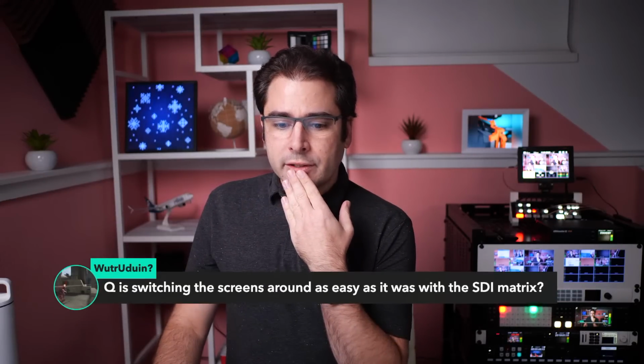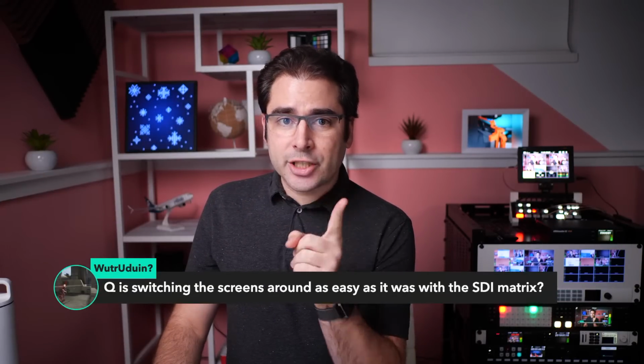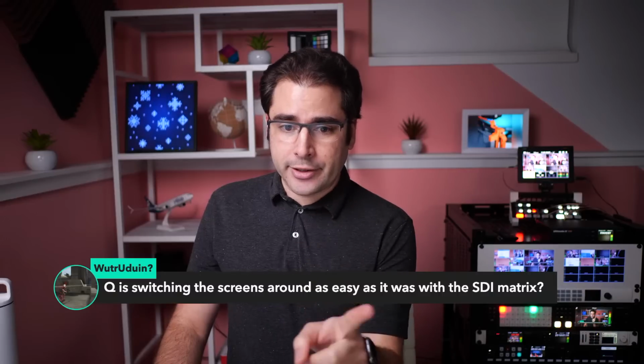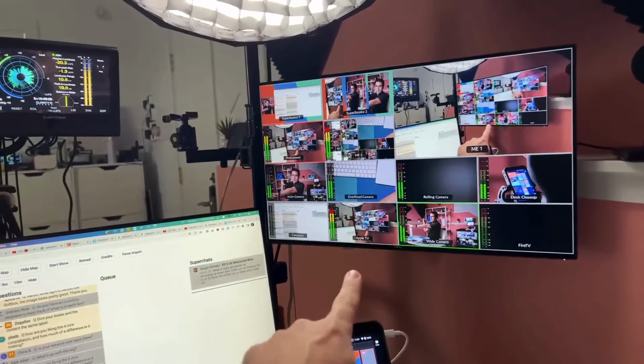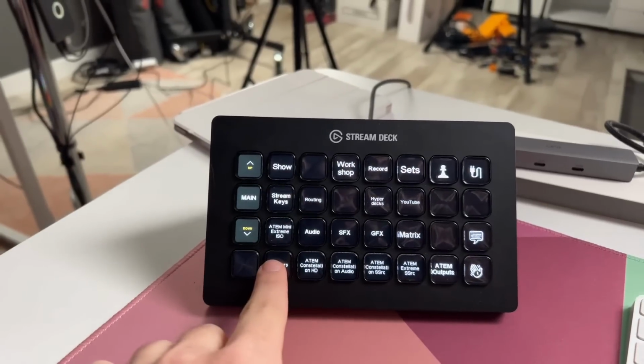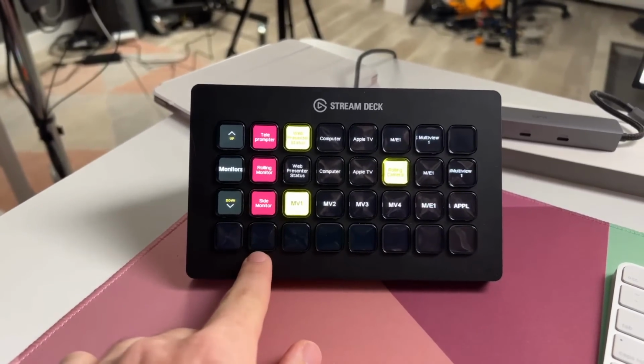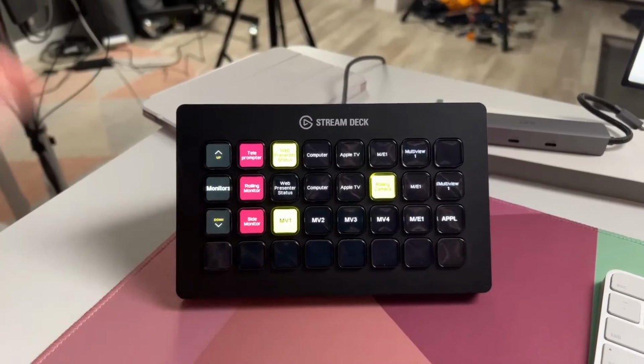Is switching the screens around as easy as it was with the SDI Matrix? It's actually better. Let me show you how it is better. My little handheld camera is coming in handy today. Here is the side monitor, right? So if I go to the Stream Deck and go to monitors, there's only 3 here.